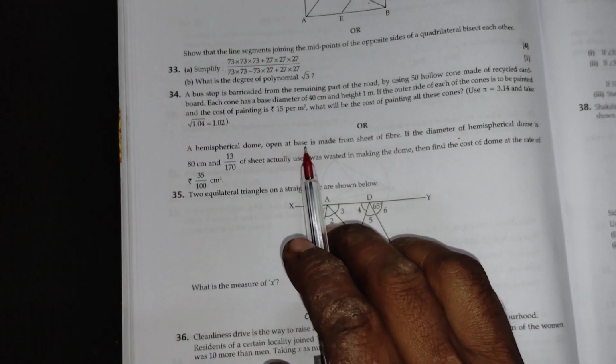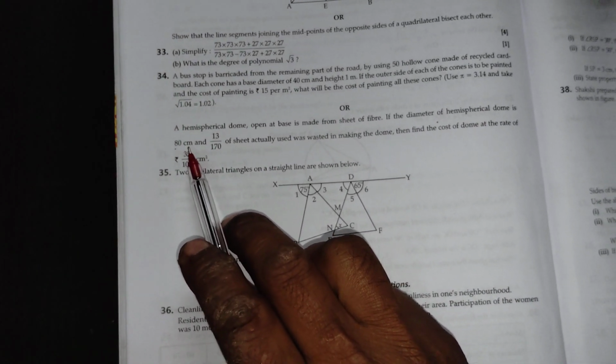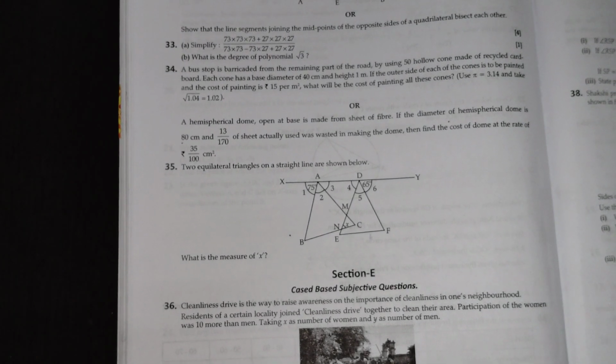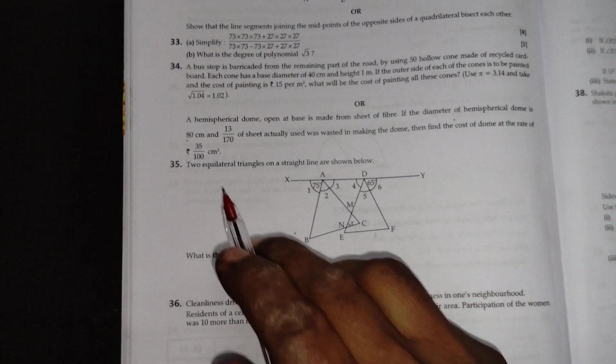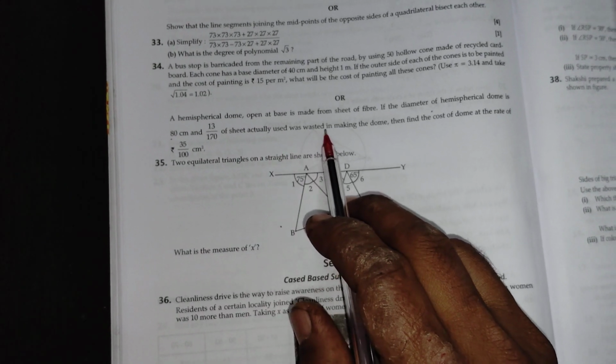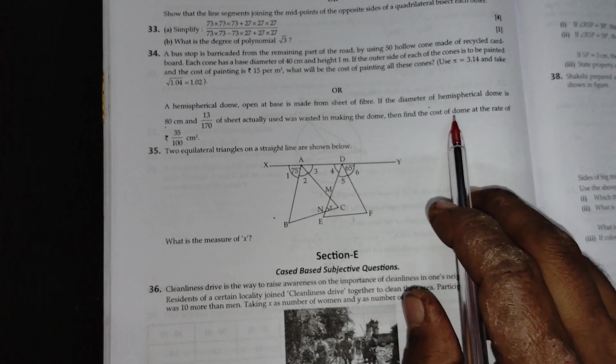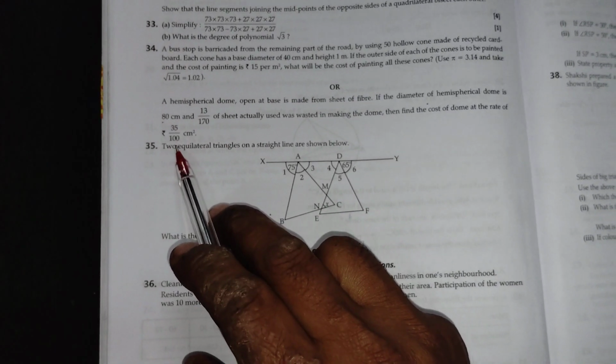Next question is the hemispherical dome. Hemispherical dome, base made from sheet fiber. The diameter of the hemispherical dome is 80 centimeter. Diameter is 80 centimeter, so radius is 40 centimeter. And the second thing is 13 by 170 of the sheet actually used was wasted in making the dome. Then find the cost of the dome at the rate of 35 upon 100.